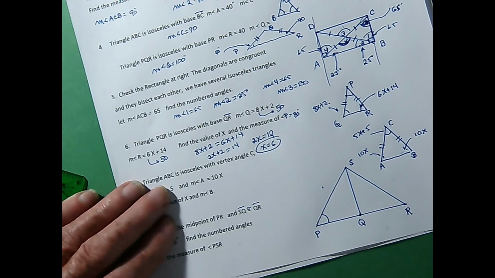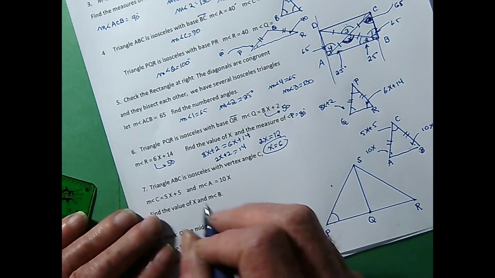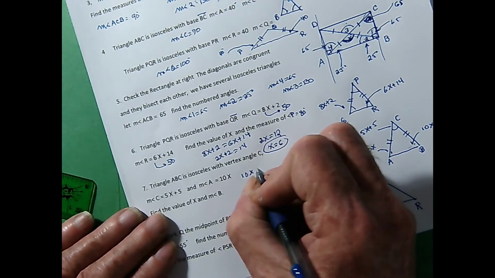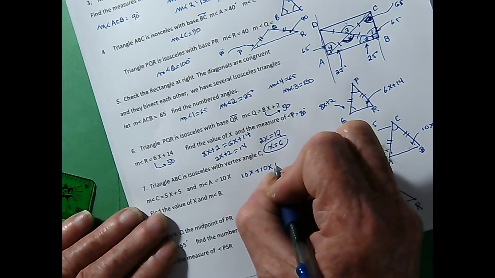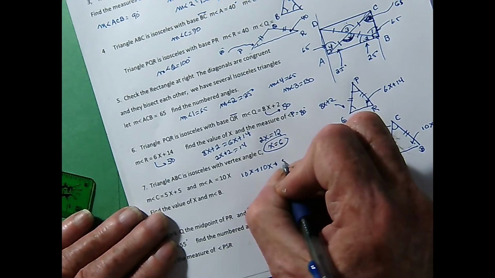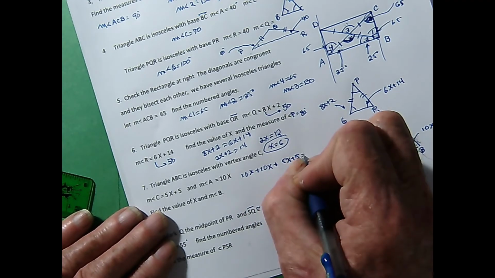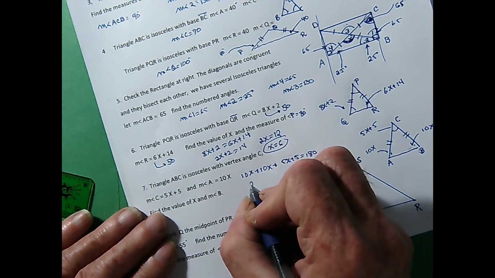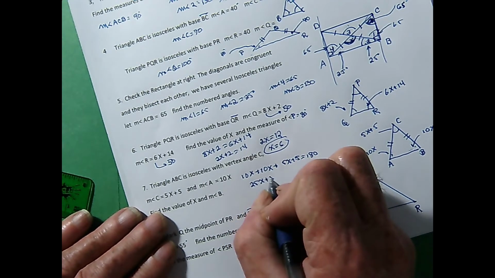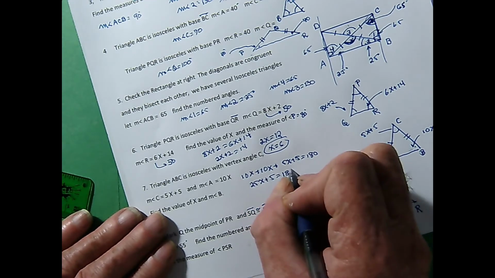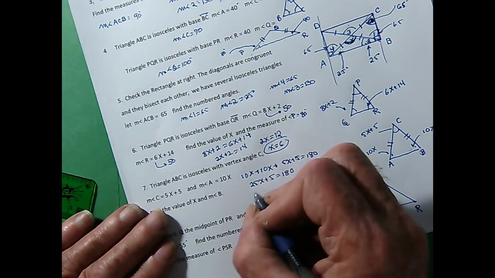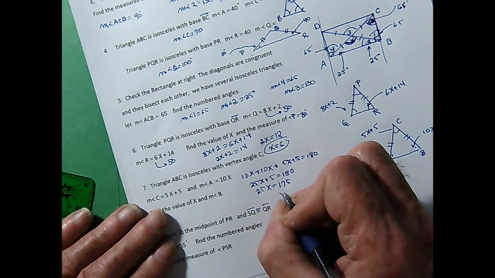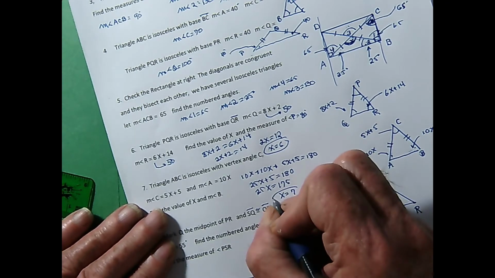But now I can use the triangle sum theorem. Add them all up to 180. See what we find. 10x plus another 10x plus 5x plus 5 adds up to 180. So I have 25x plus 5 equals 180. Let's subtract 5 from both sides of that, get 25x equals 175. Divide both sides by 25, and I got x equal to 7.